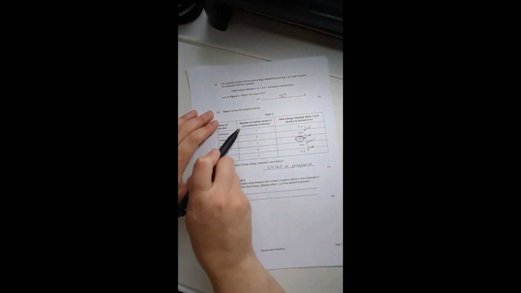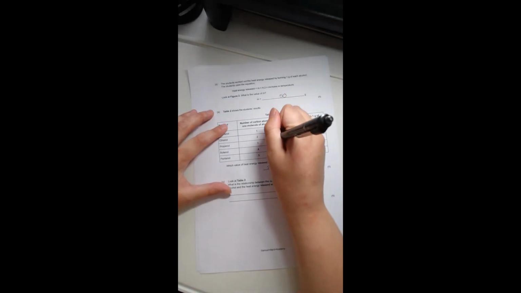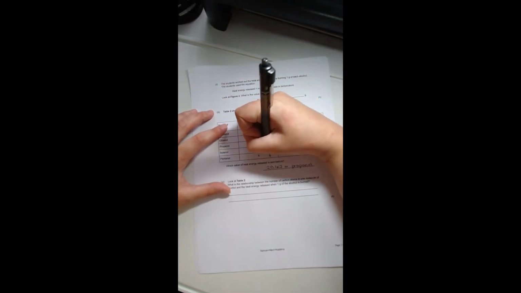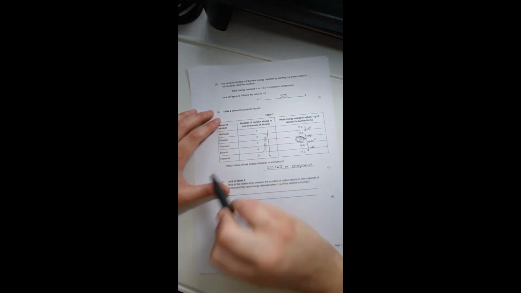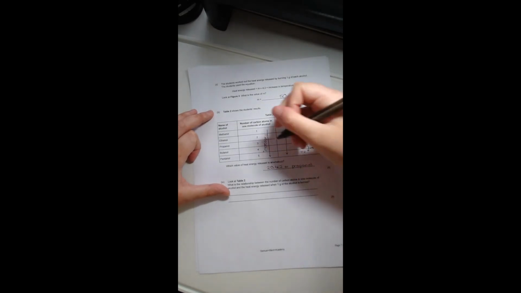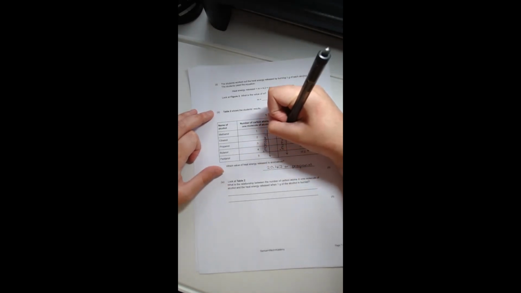Then for the next bit of this question, it asks you to look at the relationship between the number of carbon atoms in one molecule of alcohol and the heat energy released. So if we look, as we go down the table, it increases. So there are more carbon atoms in one molecule of pentanol than there are in methanol. Then if we look this side, generally this also increases. So there's more energy being released from this alcohol than there is from this one.